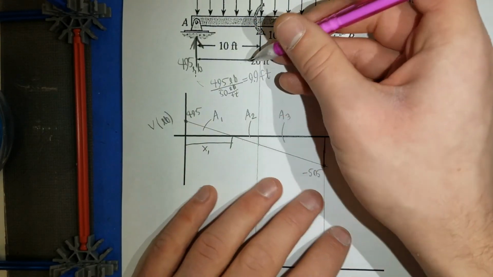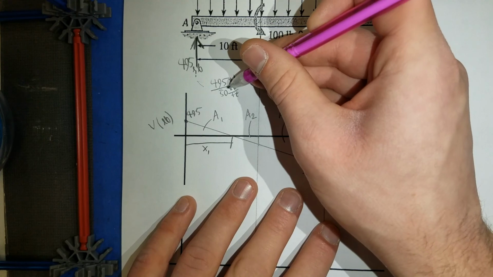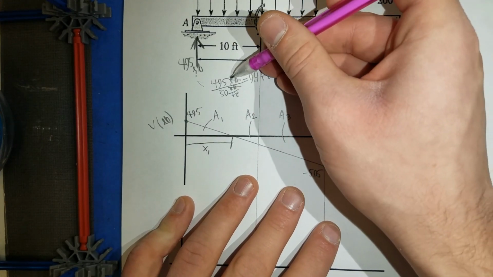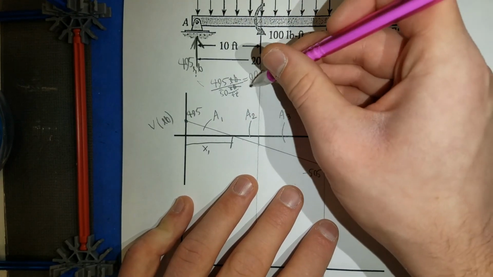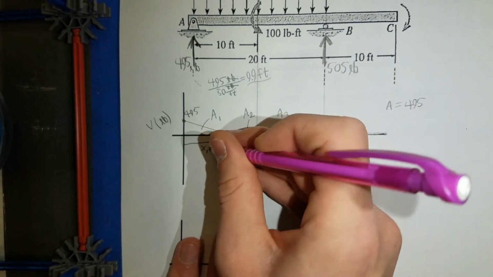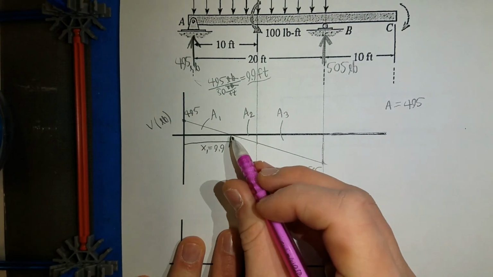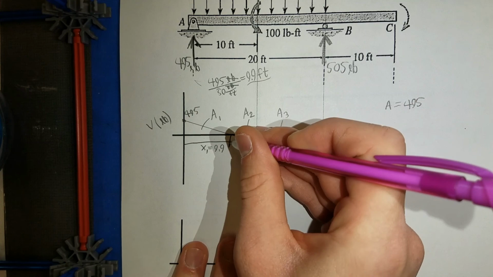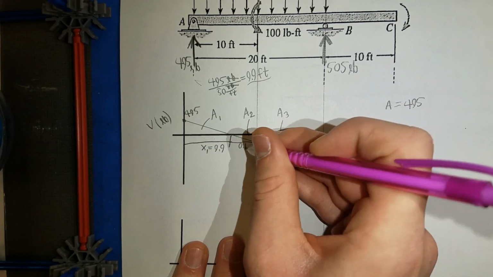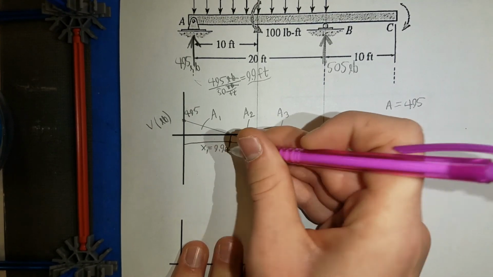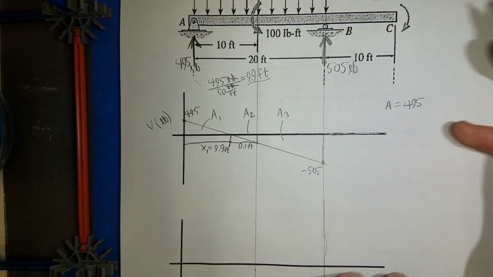Using dimensional analysis, we find out that the pounds are going to end up dividing out, and the feet are going to end up being our main unit. So we know that should be 9.9 feet. And that makes the end here should be 0.1 feet. It's not to scale, but hopefully you guys can see that.